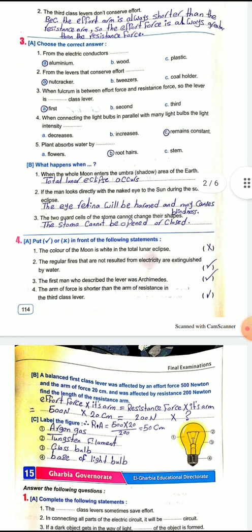Question number 4. Put right or wrong in front of the following statements. Number 1. The color of the moon is white in total lunar eclipse. Wrong, it is red, not white. Number 2. The regular fires that are not resulted from electricity are extinguished by water.